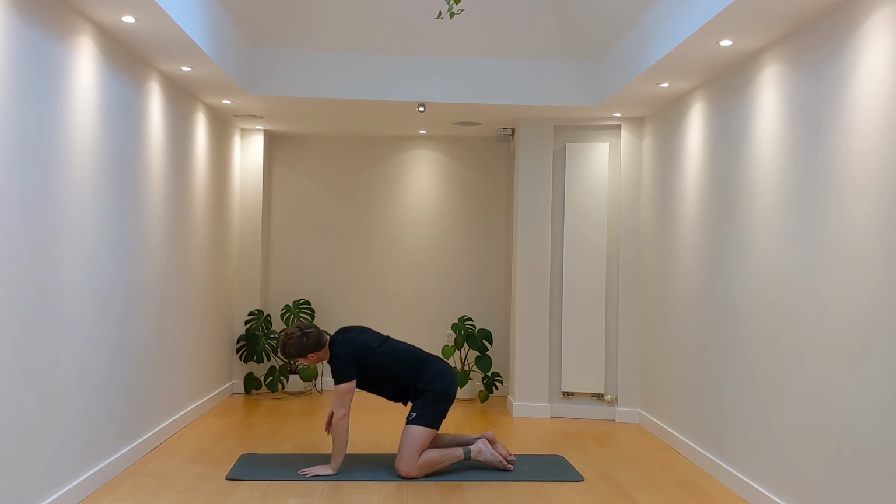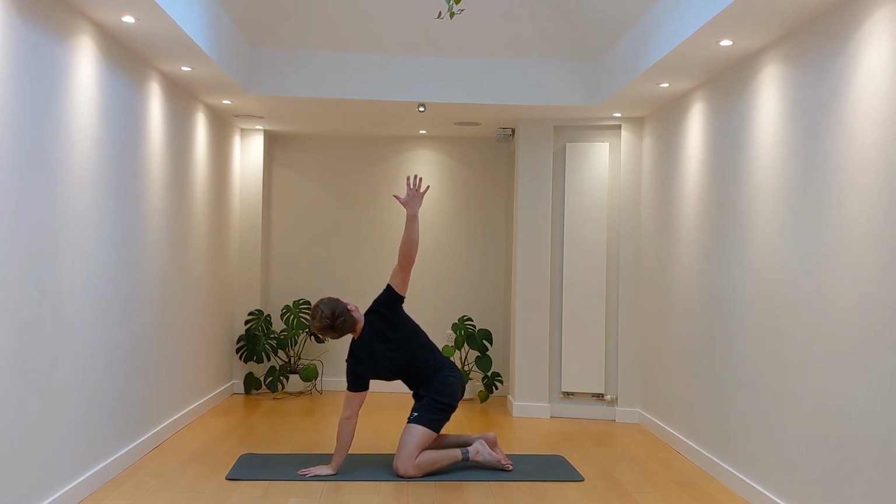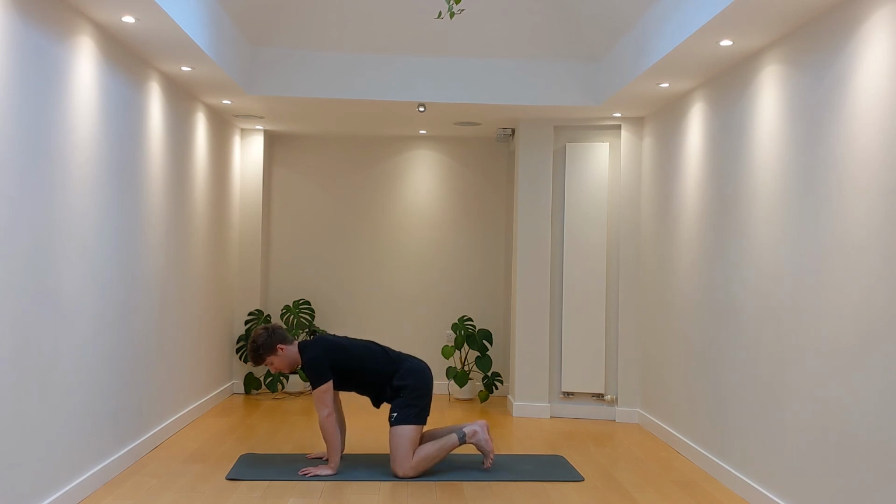Changing sides, reaching up, again making that gap as big as you can between the hands. And back down. Excellent.